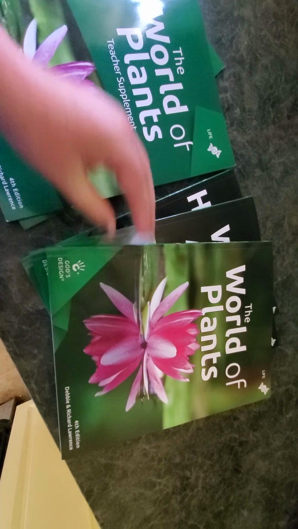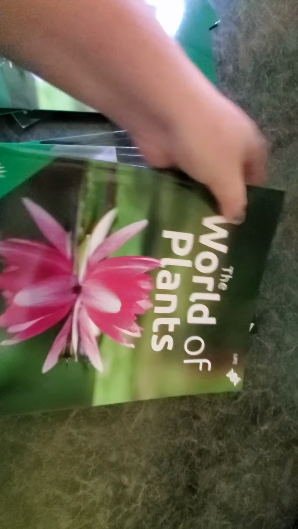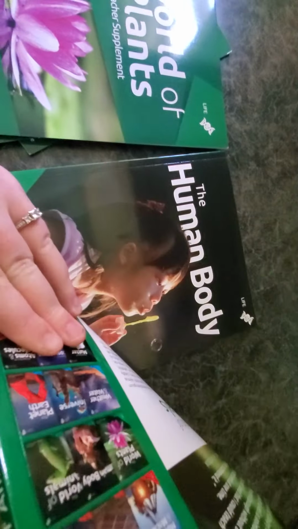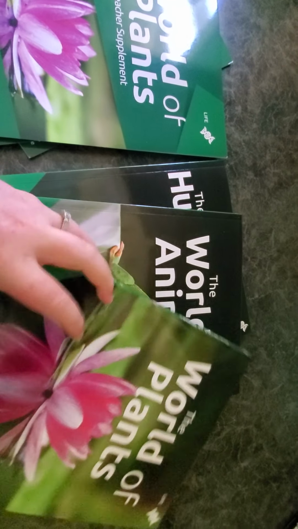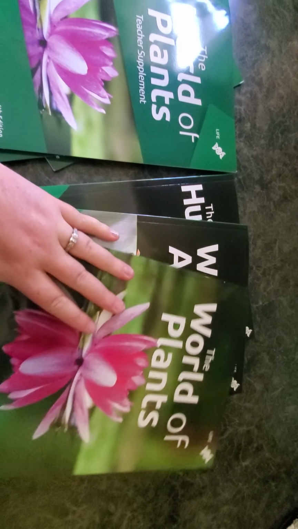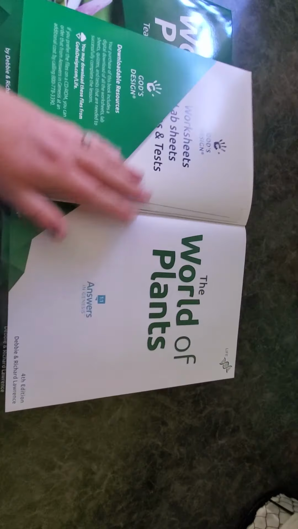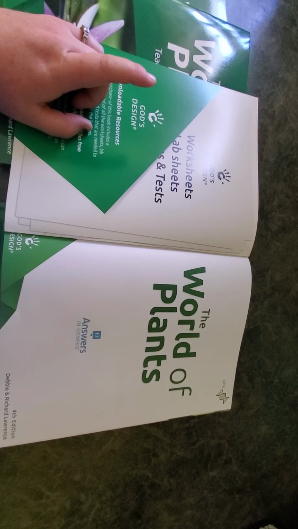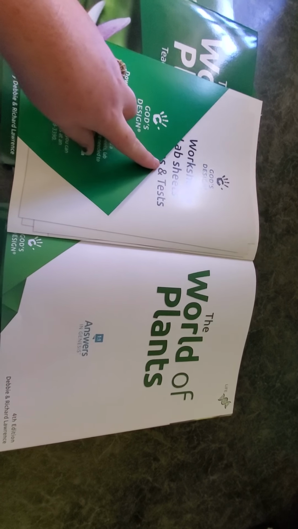Let's take a look at the world of plants. Well, I should show you. We have the world of plants, the world of animals, and the human body. My kids are really excited about the human body and the world of animals one. So let's take a look inside of here. Inside, it gives you the website and stuff. Whenever you purchase, you get your downloadable resources, which is your worksheets, lab sheets, quizzes, and tests.